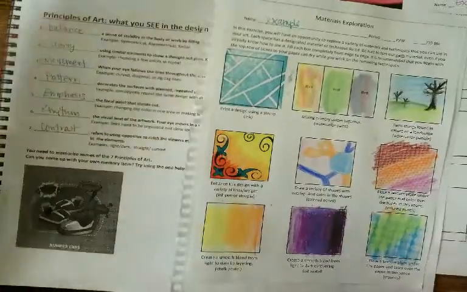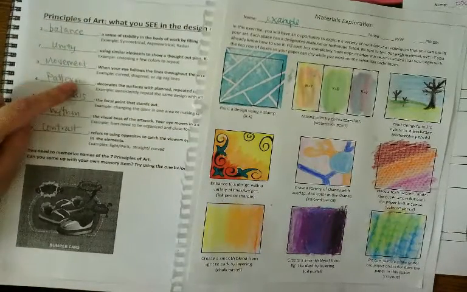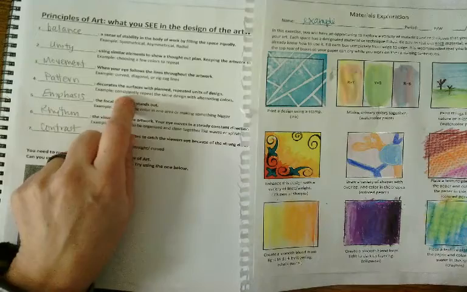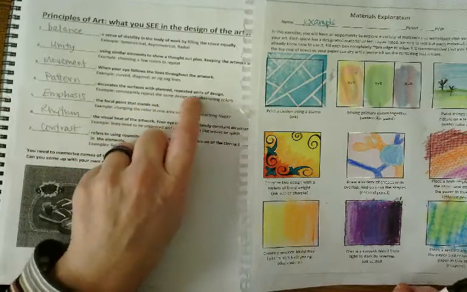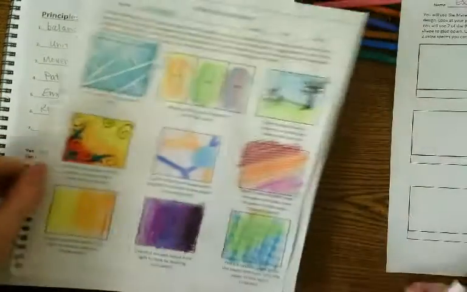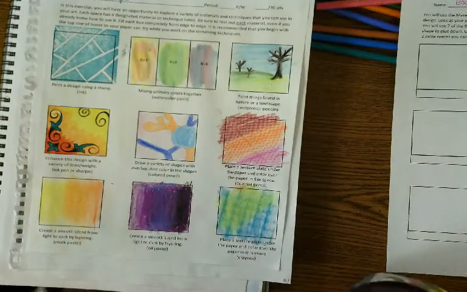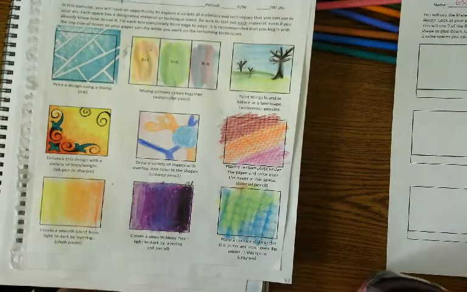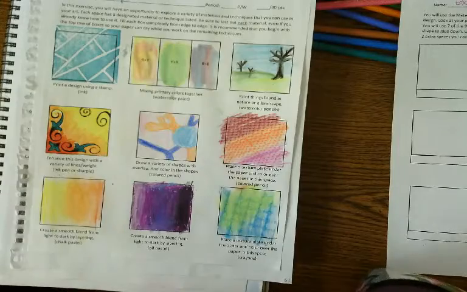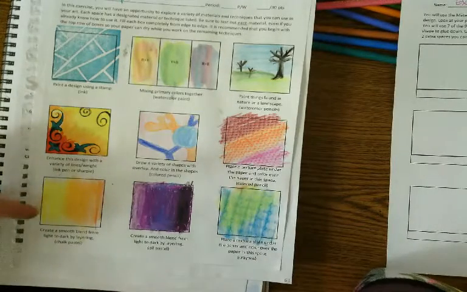So one of your principles is pattern. It's when you decorate the surface with planned repeated units of design. Example, consistently repeat the same design with alternating colors as an option. So I could bring out a pattern even more in one of my designs. It could be that the pattern is filling the entire surface of one of these designs, or it's filling in a small area.